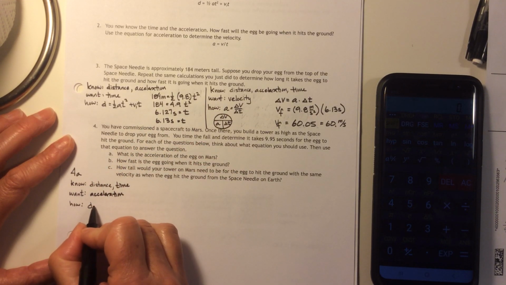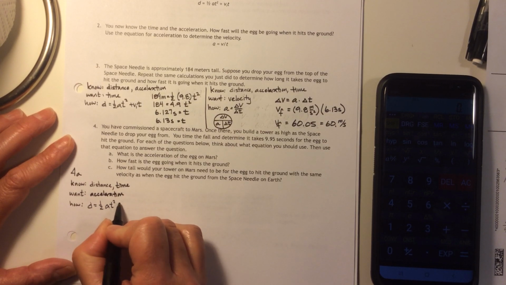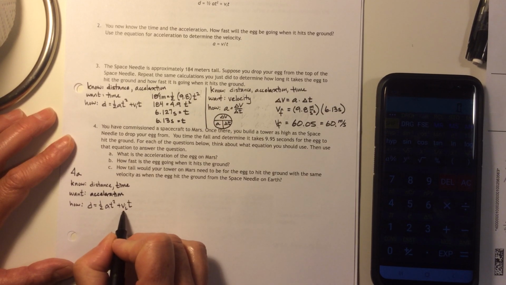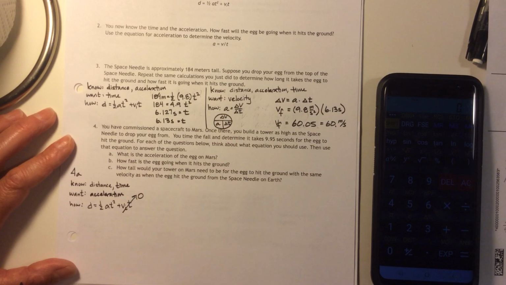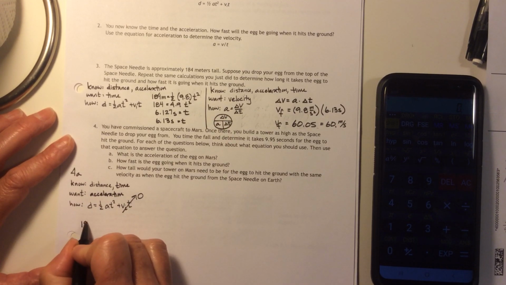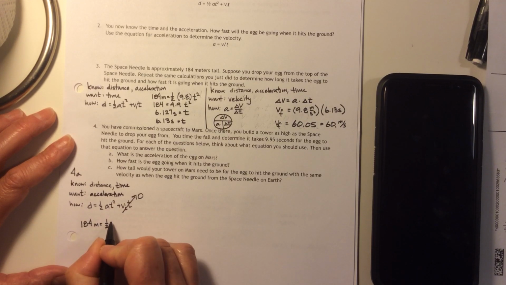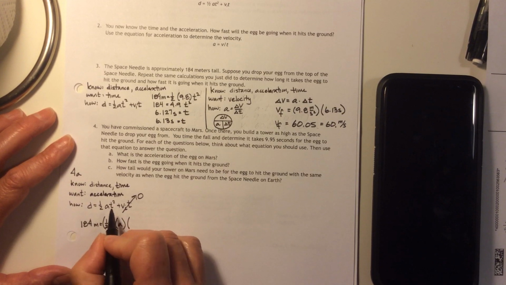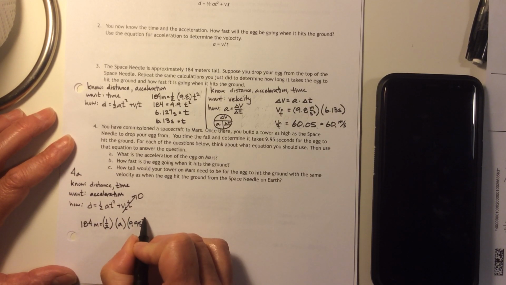All right, so let's use this equation. D equals 1/2 A T squared plus the initial velocity times time. In this case, the initial velocity is 0, so I can ignore this because that's equal to 0. So let's put in some numbers. 184 meters equals 1/2 times A times however long it took, which was 9.95 seconds, squared.